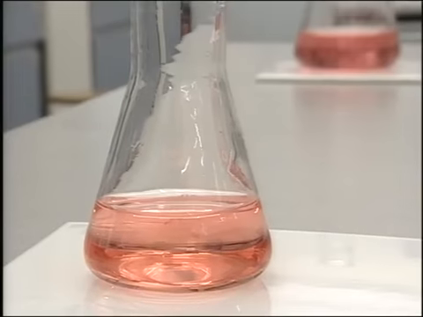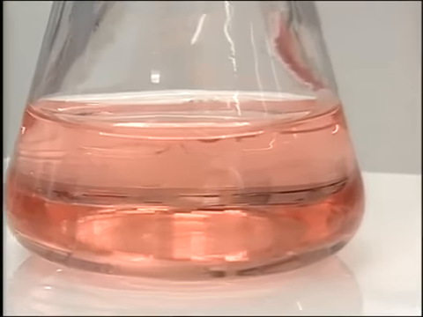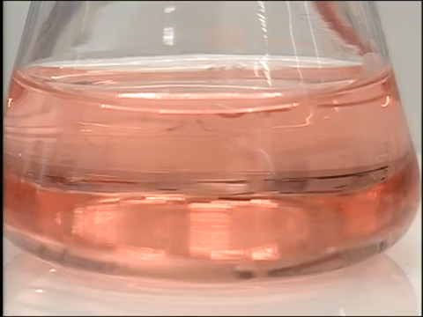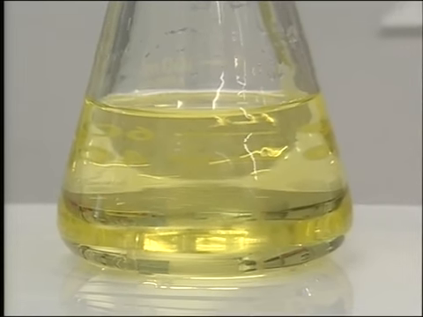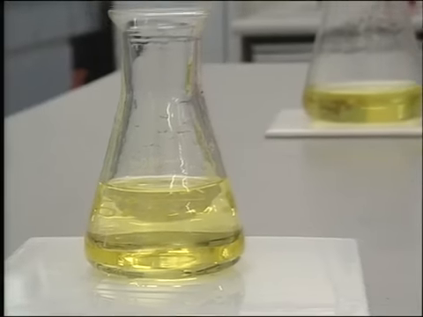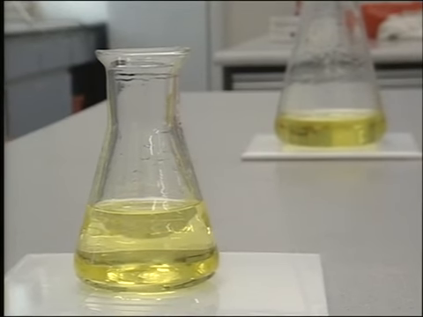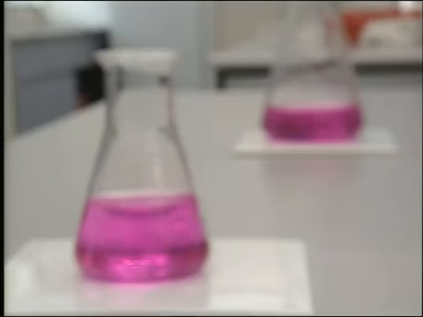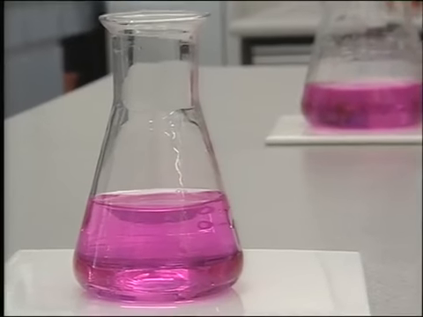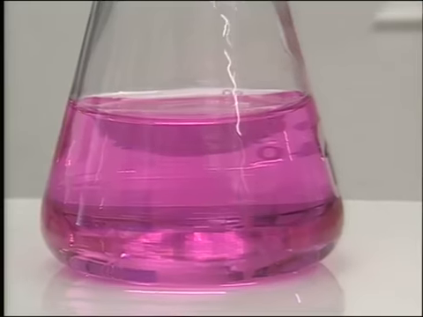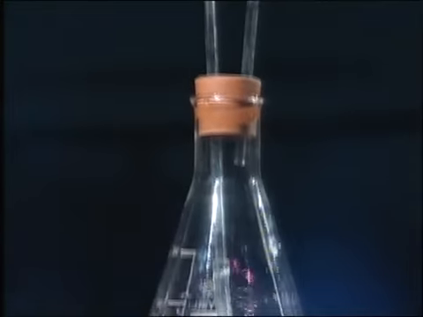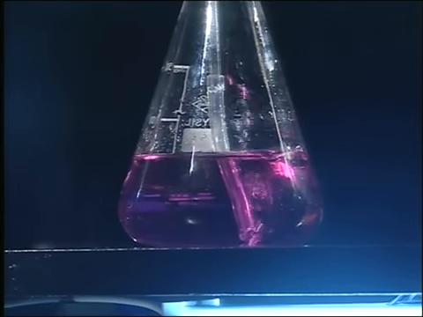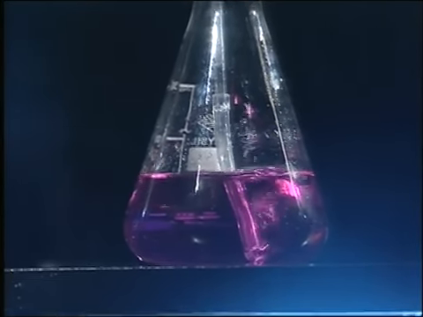Air containing 0.03% of carbon dioxide turns the indicator red. With more carbon dioxide, it turns the indicator yellow. Air without carbon dioxide turns the indicator purple. In this experiment, the indicator changes to purple slowly, showing that there is no carbon dioxide in the air.